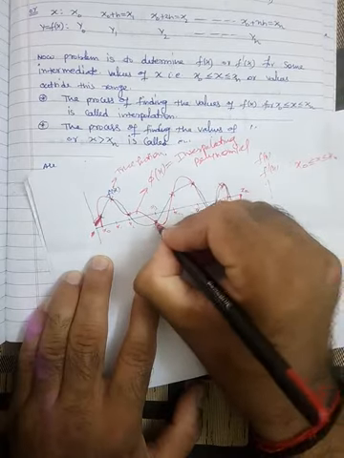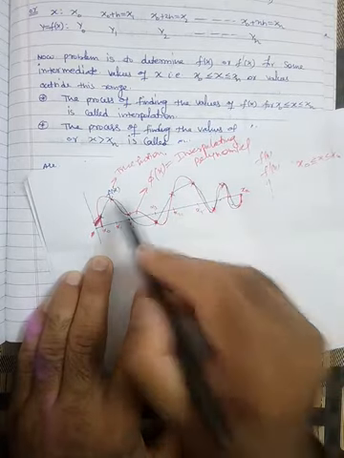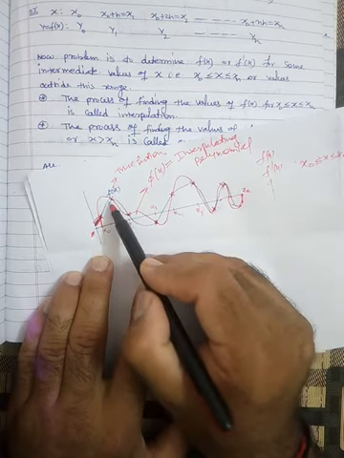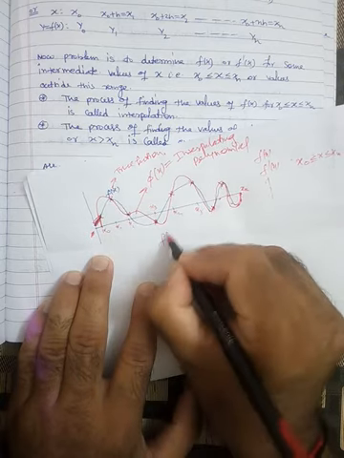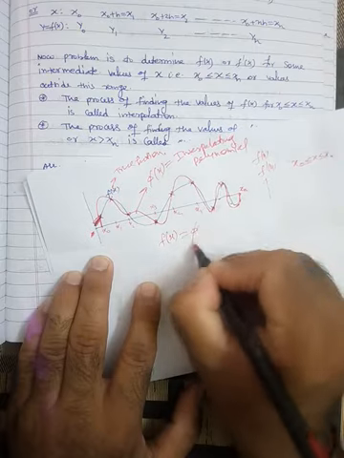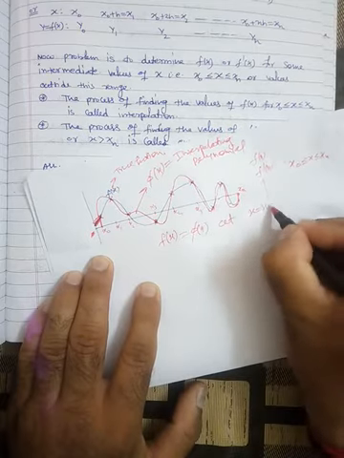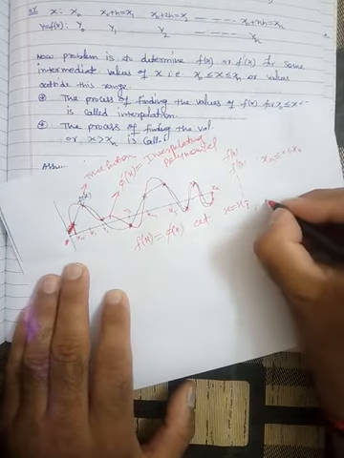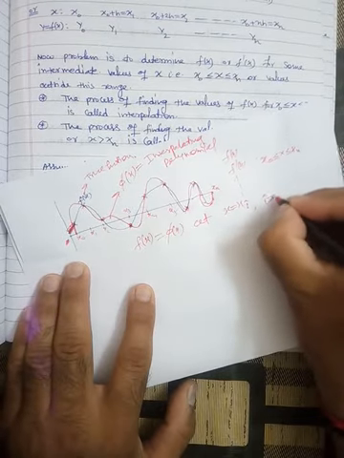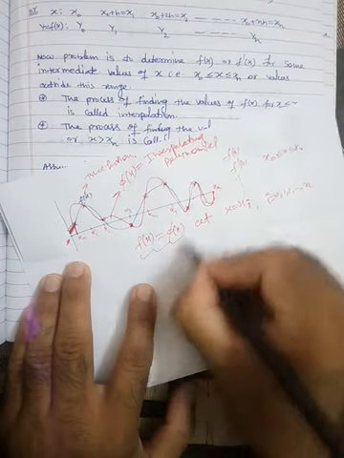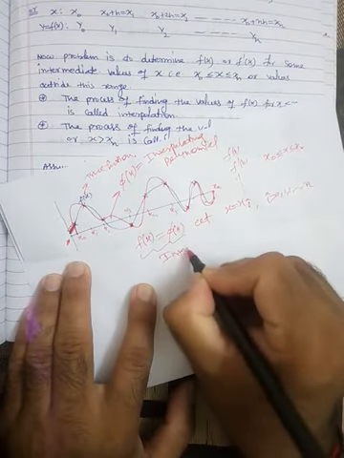You can see that f of x and phi of x are coinciding at the given points. That means f of x is phi of x at x equals xi, where i varies from 0, 1, 2 to n. This is known as the interpolating condition.